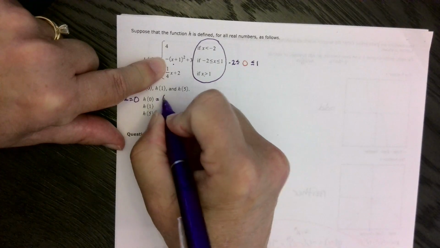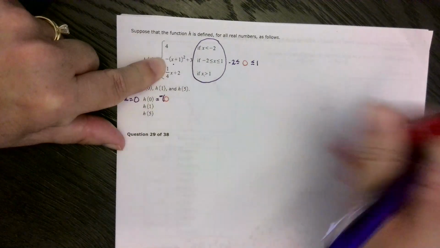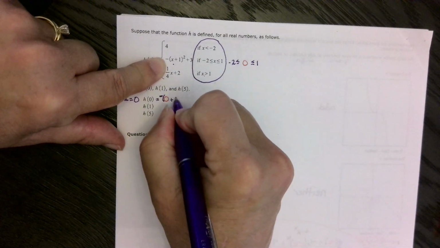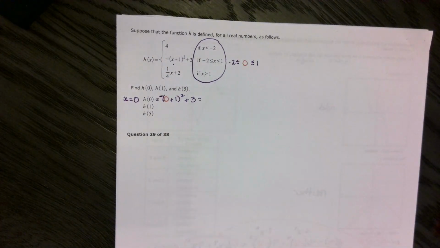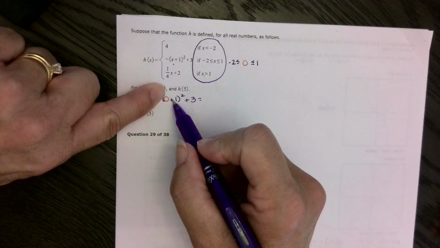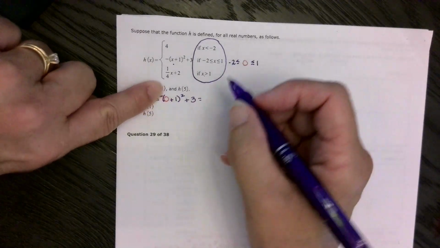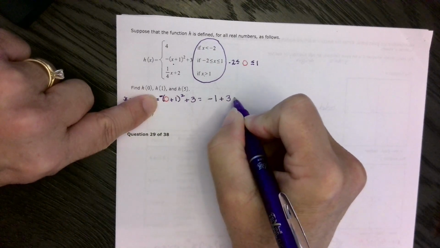So you're going to have negative, wherever you see an x, you're going to plug in 0, plus 1 squared plus 3. Now, this might be easier for you to do on a calculator. I don't need it because this gives me 1, 1 squared gives me 1, but because of that negative out there, it becomes a -1 plus 3, and we get 2.